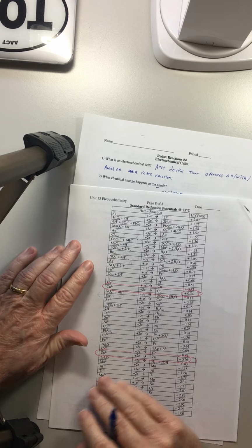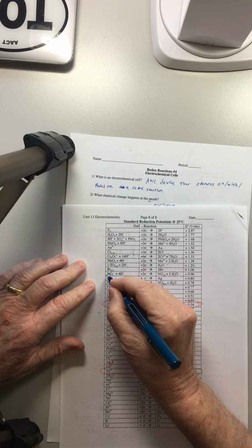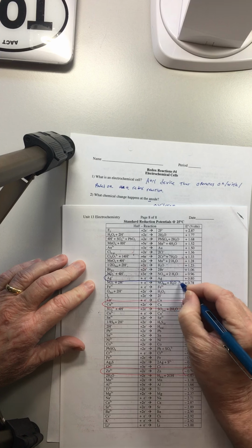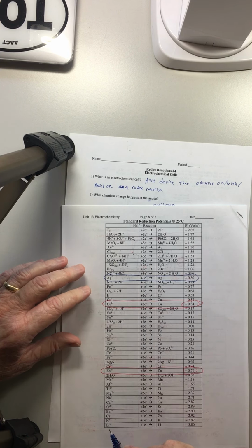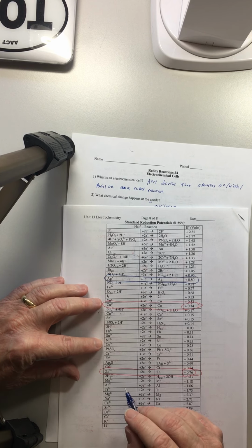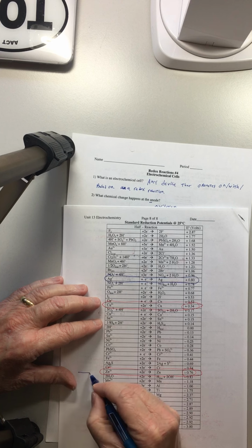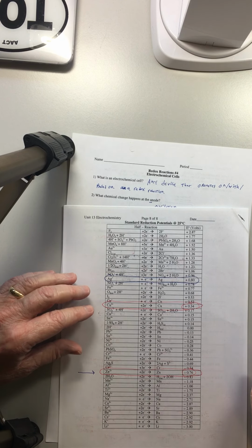So I'm going to come back here to my table of reduction potentials. And here I've got the one for silver, which is 0.80. And then I need to find the one for zinc, which is down here. I'd already found it, which is negative 0.76.